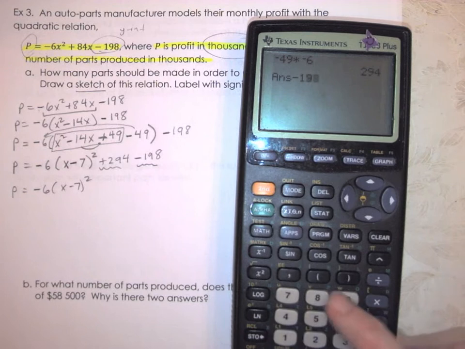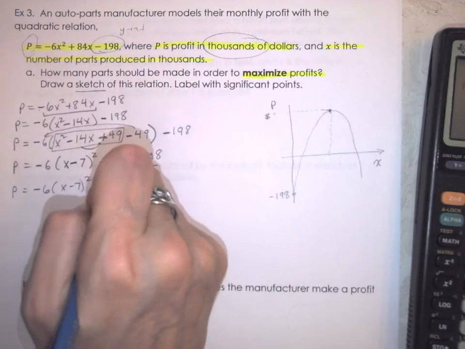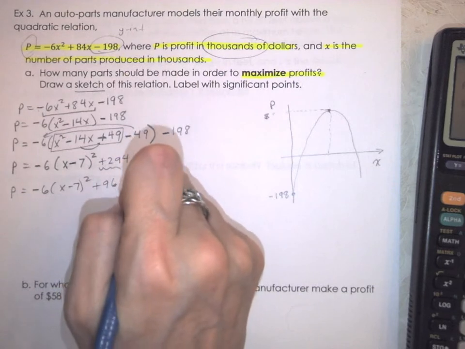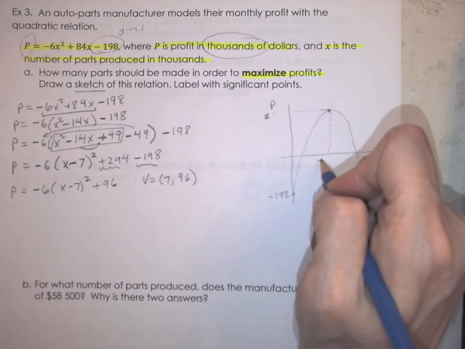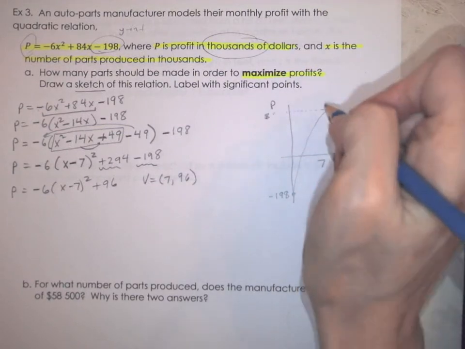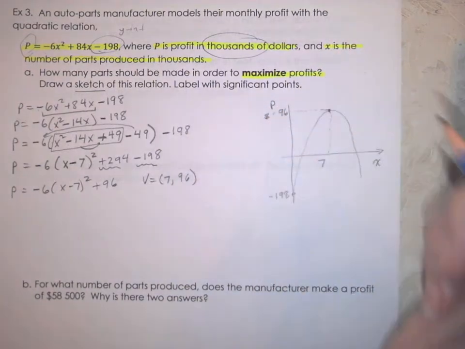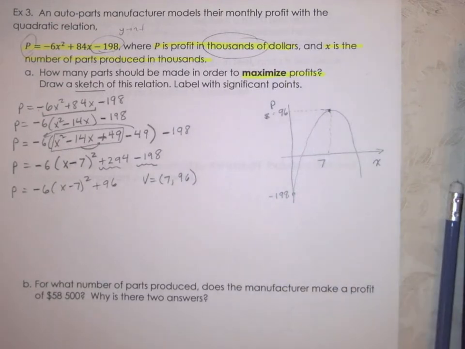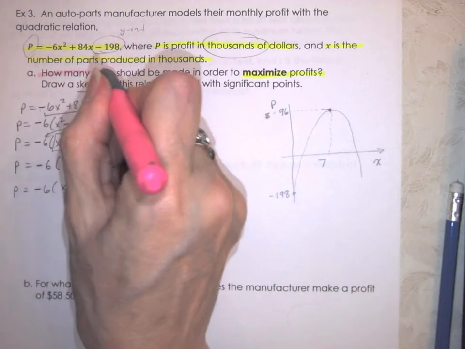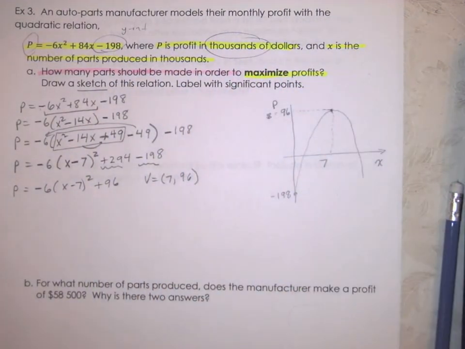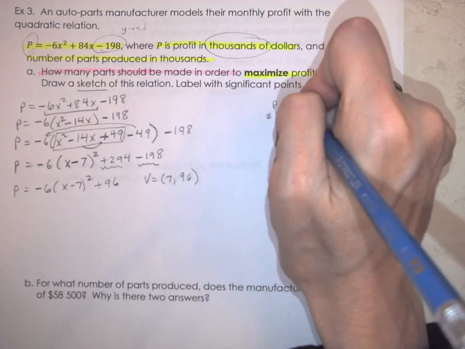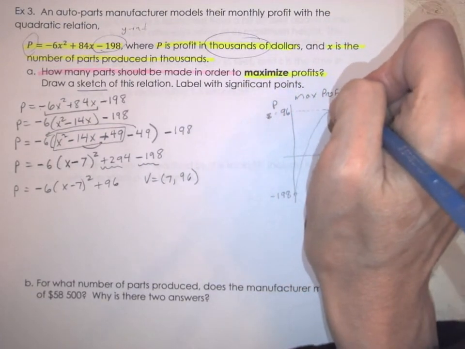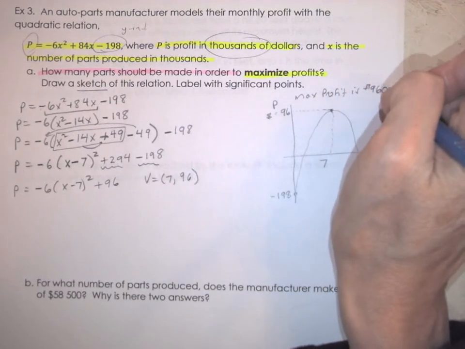So minus 198 plus 294 is 96. So that vertex is 7, 96. So this is 7, but it's really, we'll talk about that in a second. This is 7, and then this is 96. But remember, these are in thousands. And remember that this question asks how many parts should be made in order to maximize the profit. So if I'm looking at my picture here, the maximum profit is $96,000 because it's in thousands.